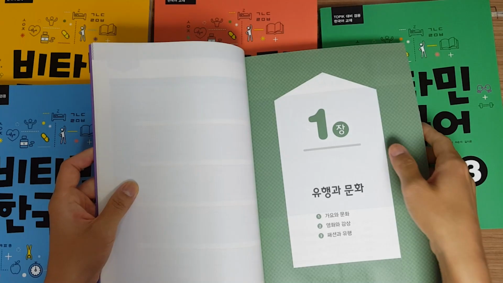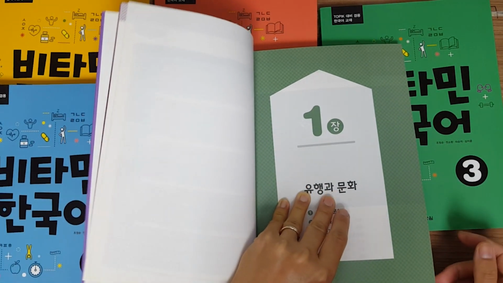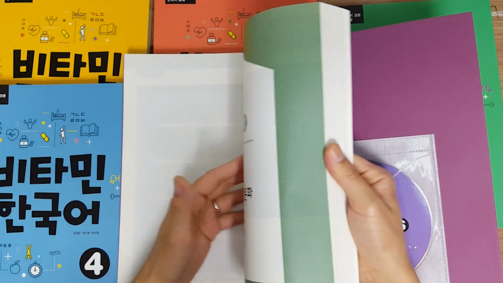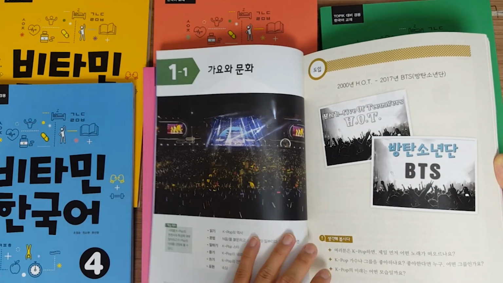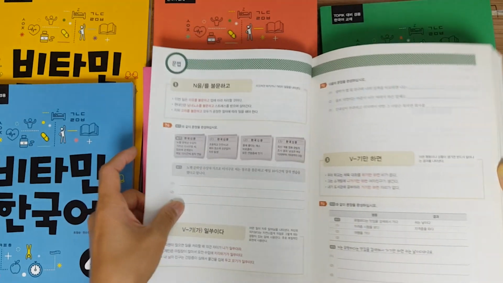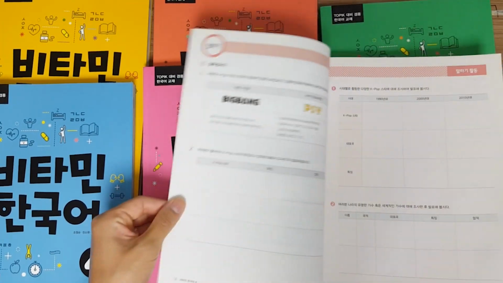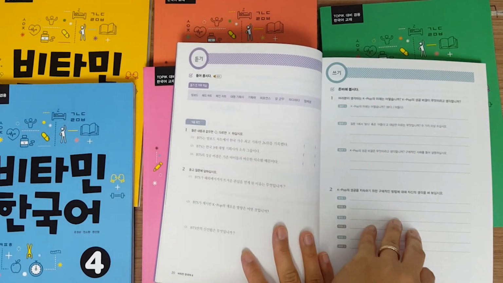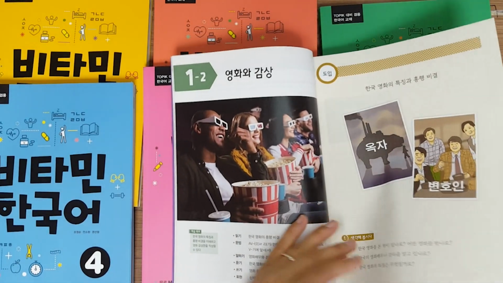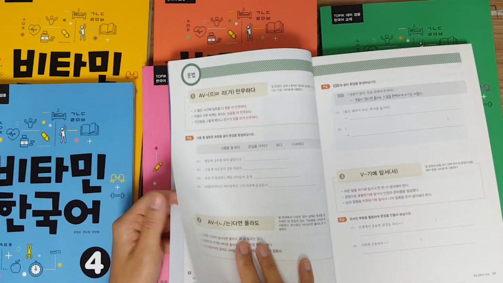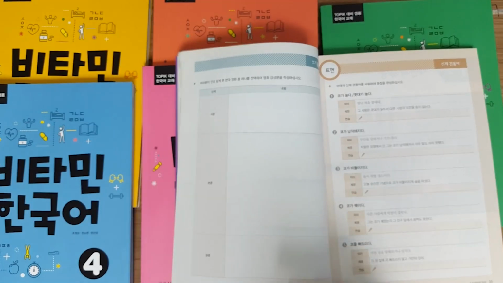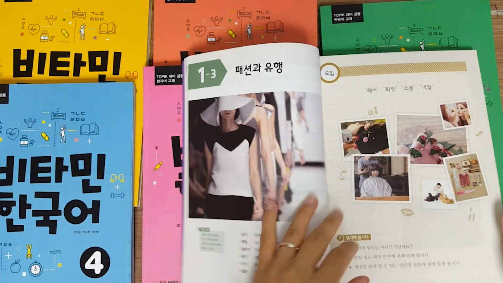Okay, this way. Pop culture, K-pop's history, grammar, speaking, listening, writing, and expressions, and watching movies, Korean movies, grammar, speaking, listening, writing, expressions. So it goes on like this.